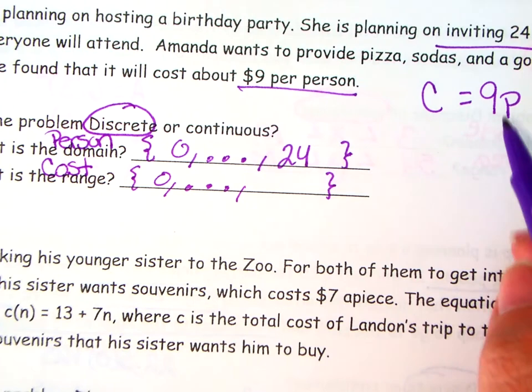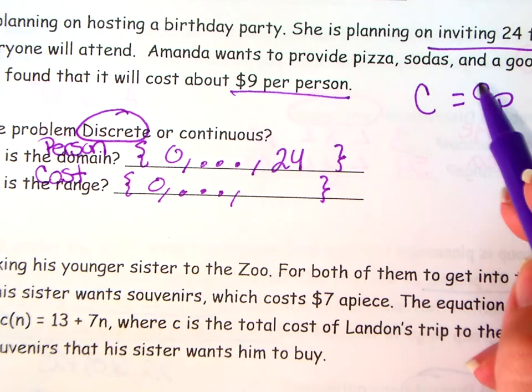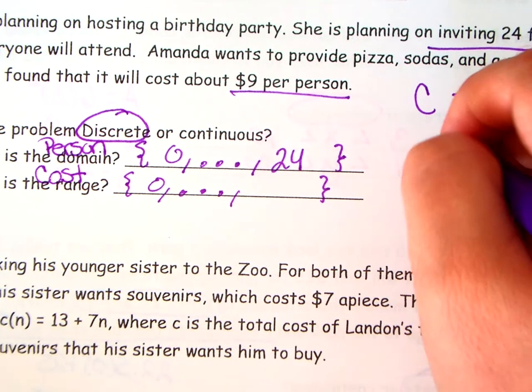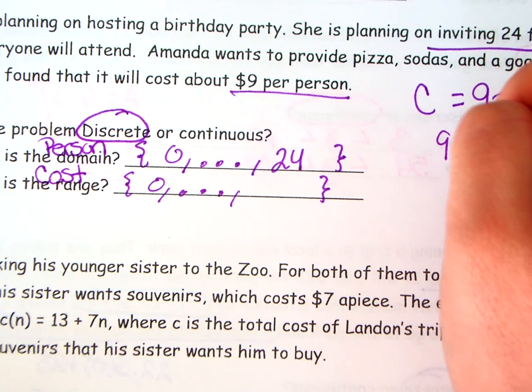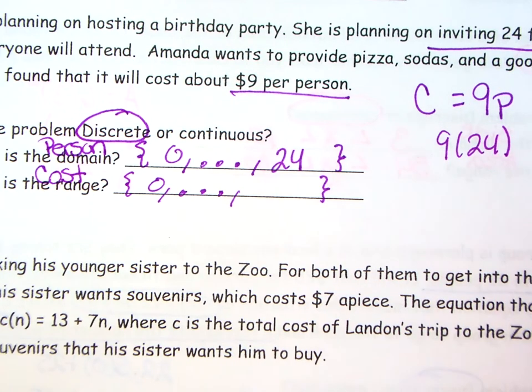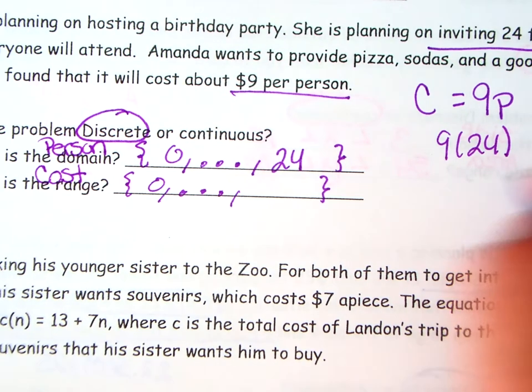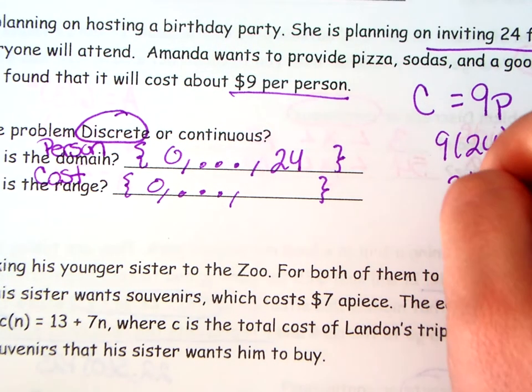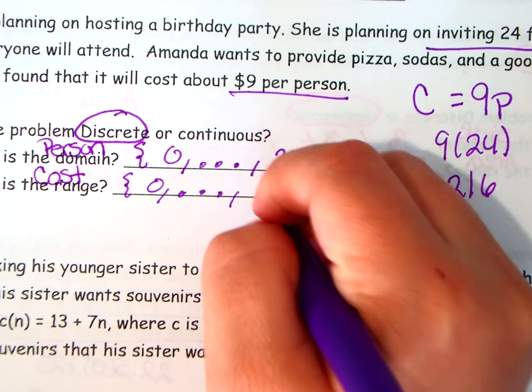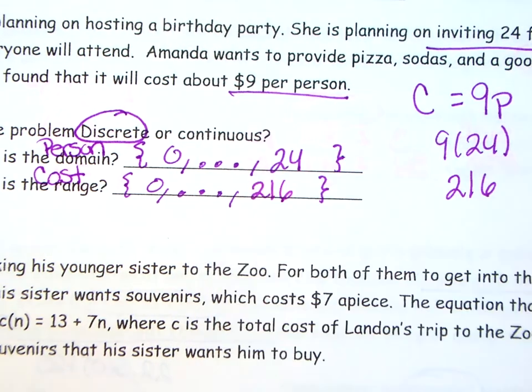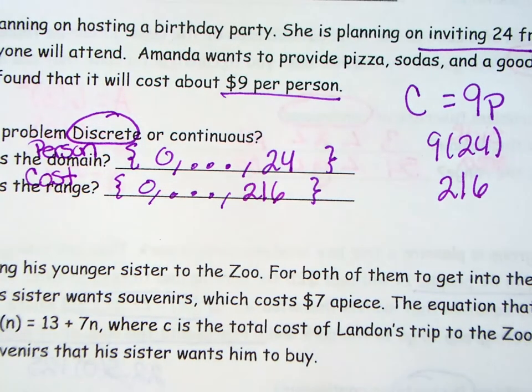Now if I plug 24 in for people, 9 times 24, what do you get? 216. Good. And we're done with that one. So 3 more and we're done.